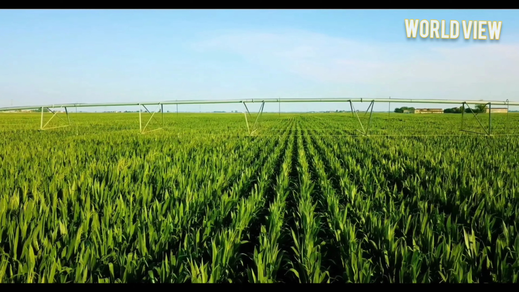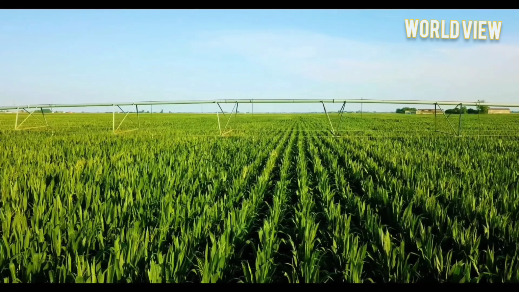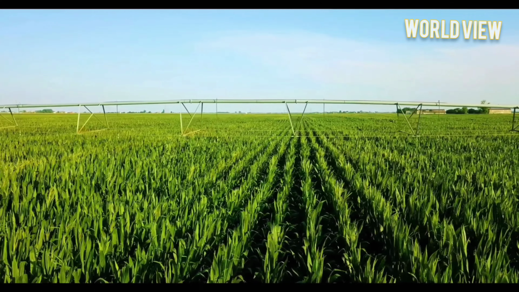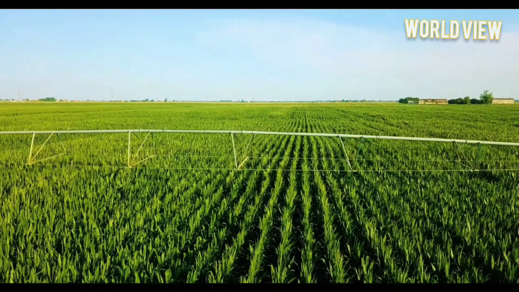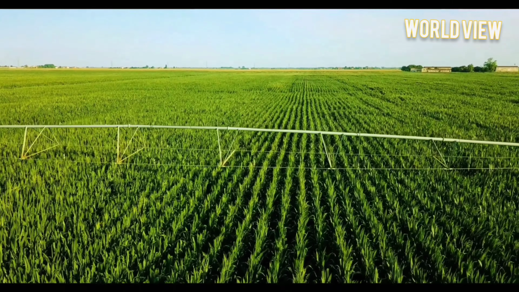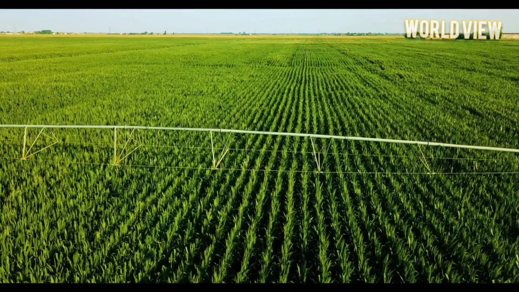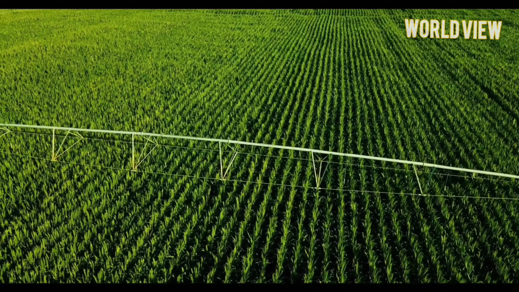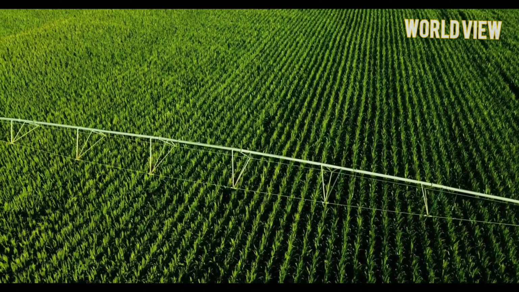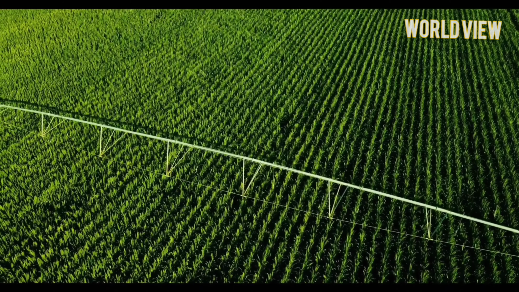Preserve corn for later use. Canning corn is a great way to preserve it for later use. You can can corn in a variety of ways, including whole kernel, cream style, and hominy. Freeze corn. Freezing corn is another great way to preserve it for later use. You can freeze corn on the cob or in kernels.